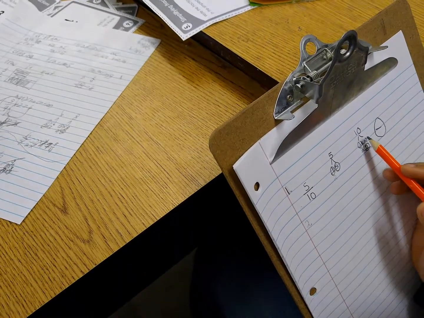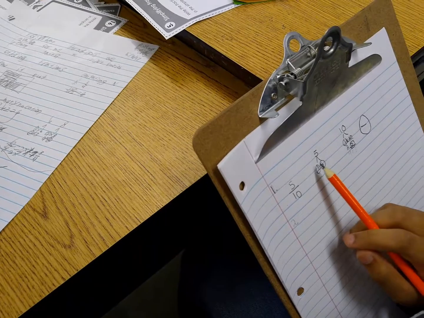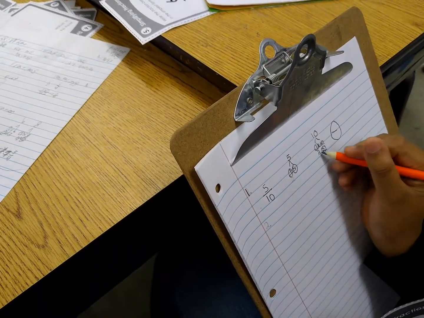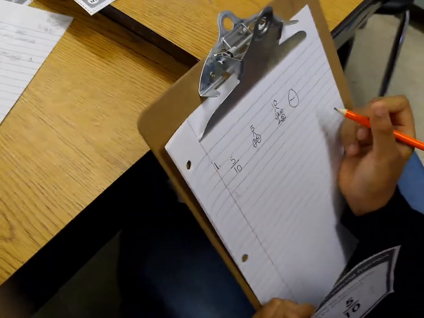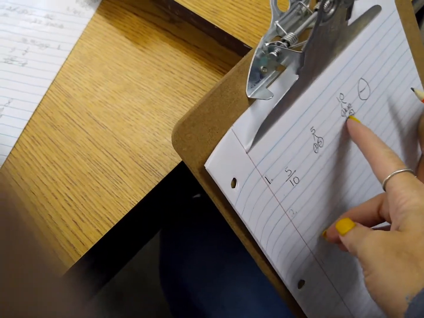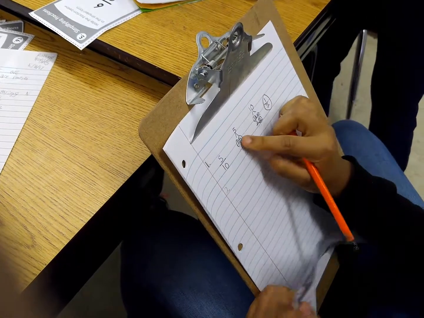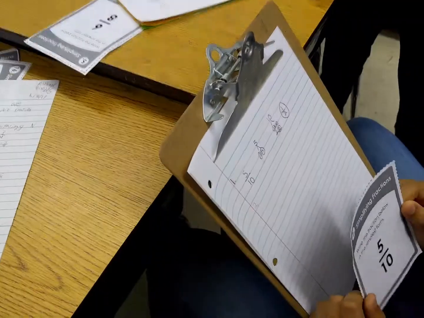1 times 5 is 5. What did you multiply to make 10? 2. So underline the 2. So this is your new numerator. This is your new denominator. She got it wrong. She thought it's 5 5s. No, it can't be 5 5s because that's one whole.